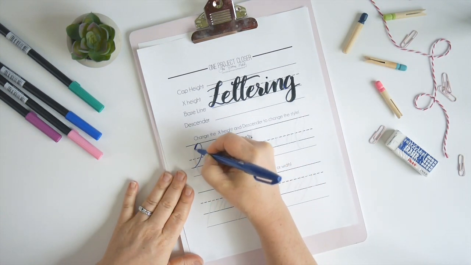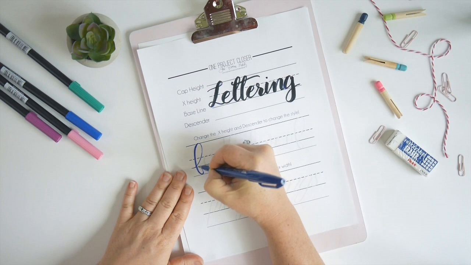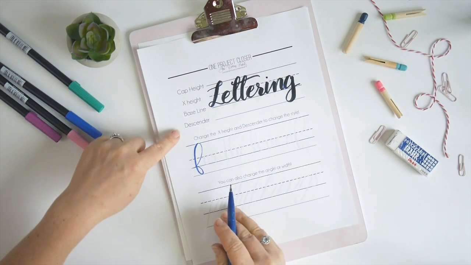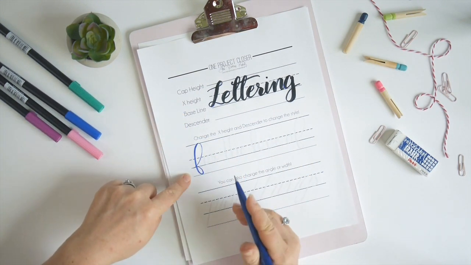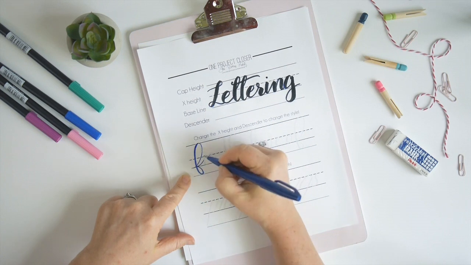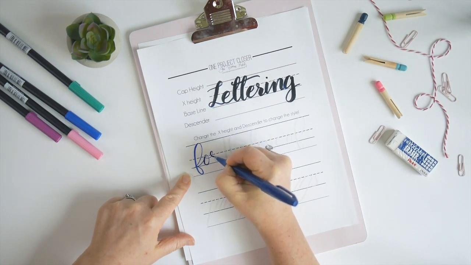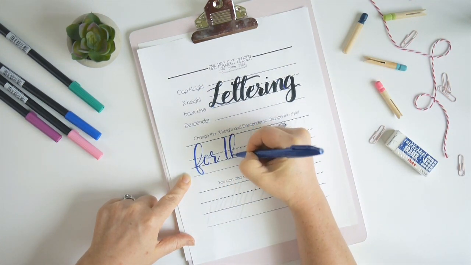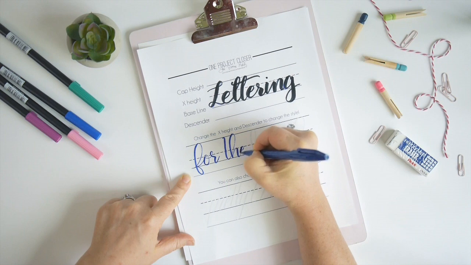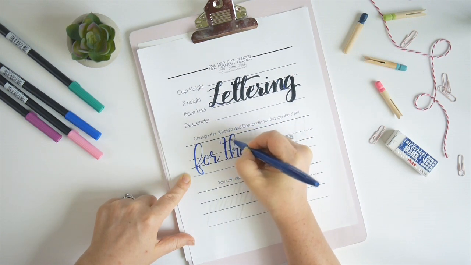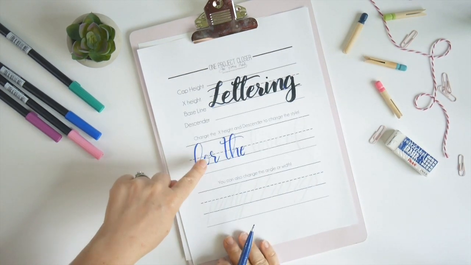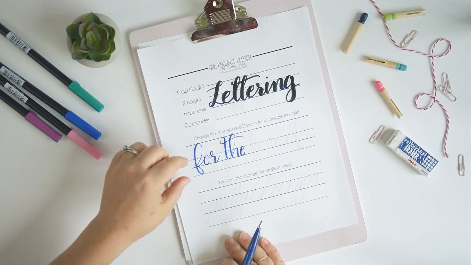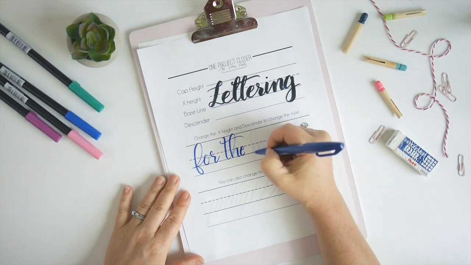Now here's where I really love mixing up where I'm putting the X height and the descender. Especially, for some reason, I love the letter F. Isn't that insane? But you can see how much character your letters have when you change these distances.